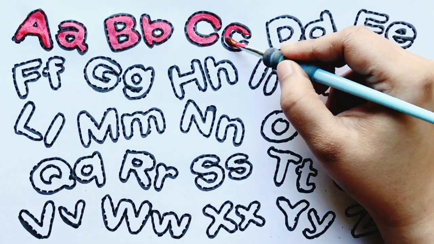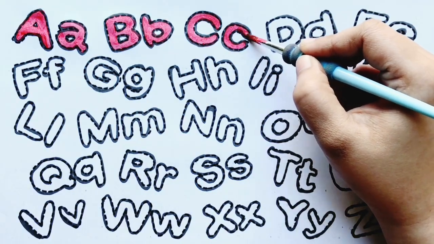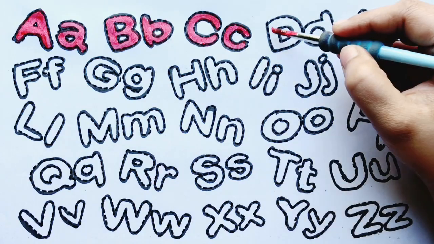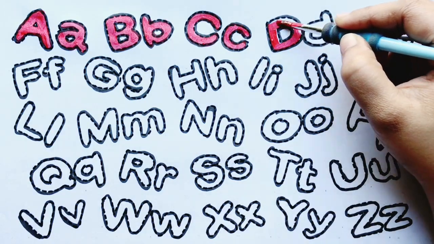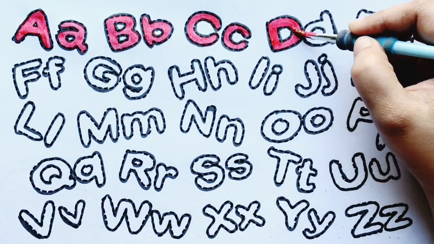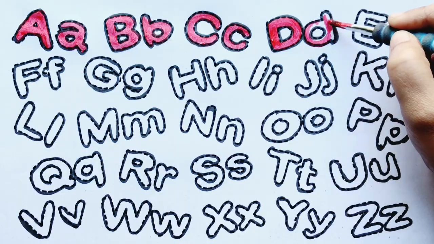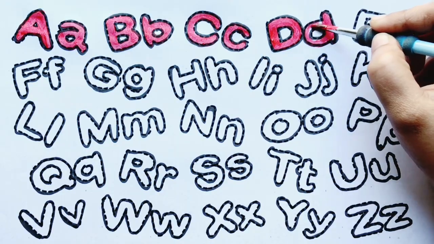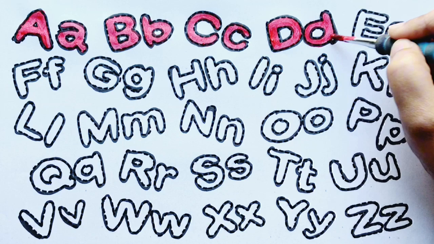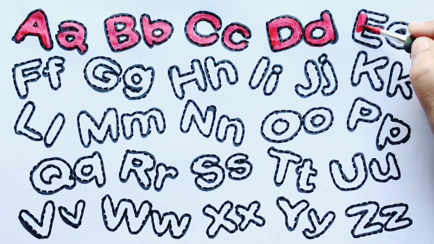Lowercase letter C for candy. D for dog. Lowercase letter D for dolphin. E for elephant. Lowercase letter E for egg.